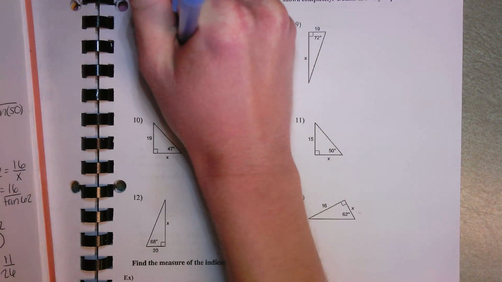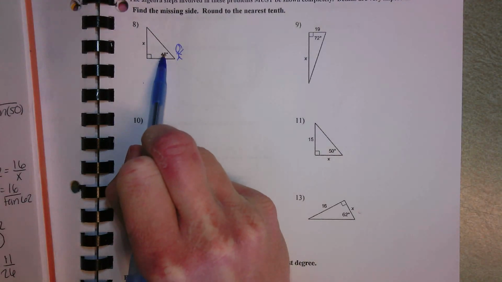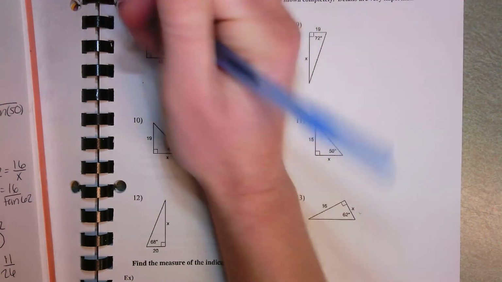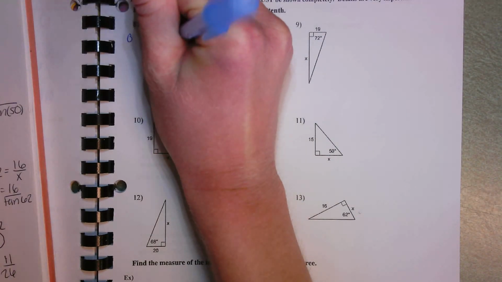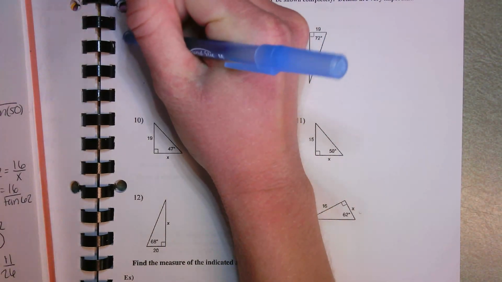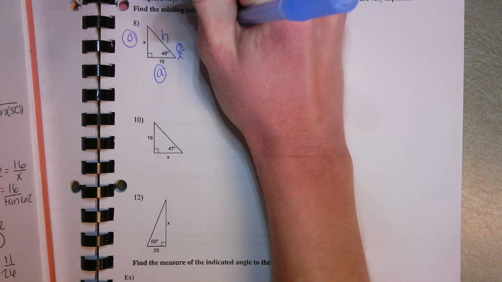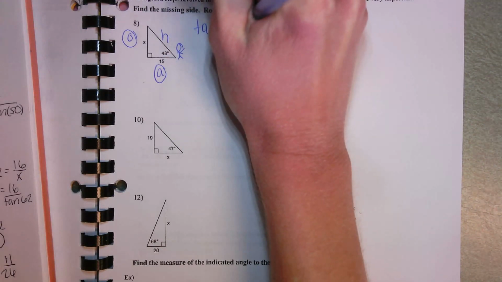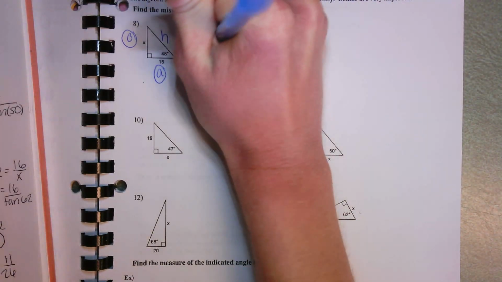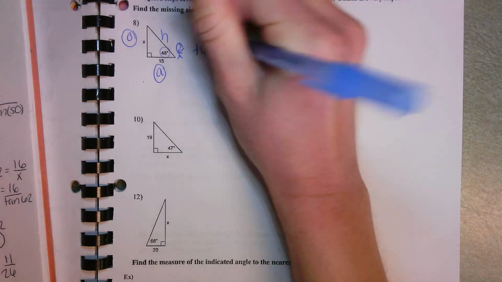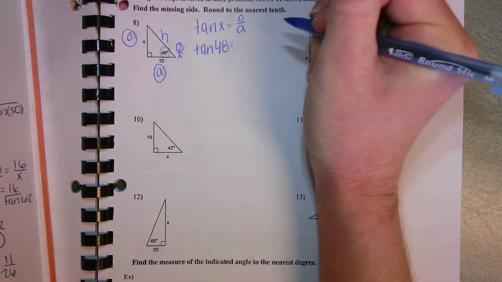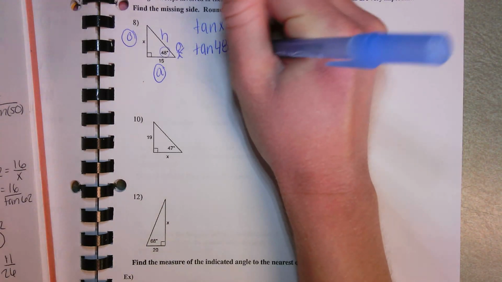So let's start with 8. So I'm putting my person here because I put my person at the angle I know or the angle I want to find. Now, I like to label my sides, so this is opposite, adjacent, hypotenuse. Because we want to find the opposite and we're given the adjacent, we're going to use tangent. So tangent is opposite over adjacent. So tangent of my angle, now my angle is 48 degrees, so that's going to go here. My opposite is x, and my adjacent side is 15.